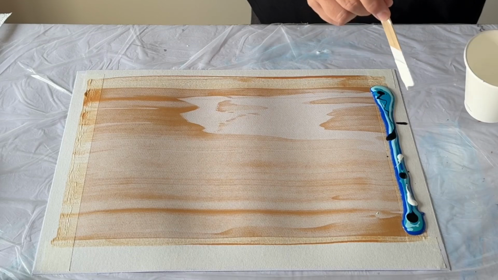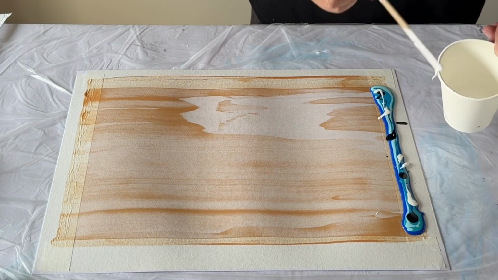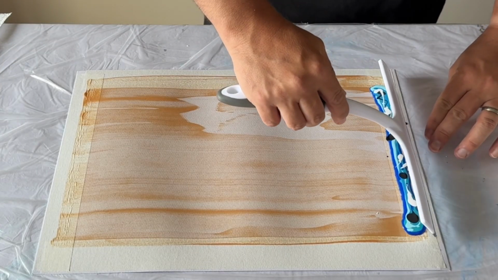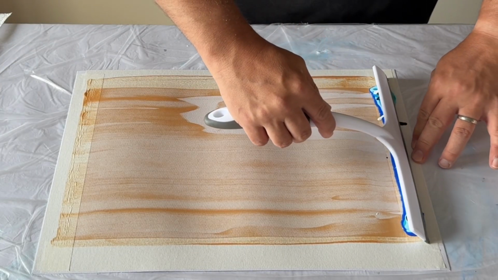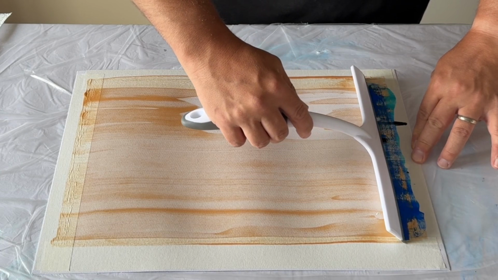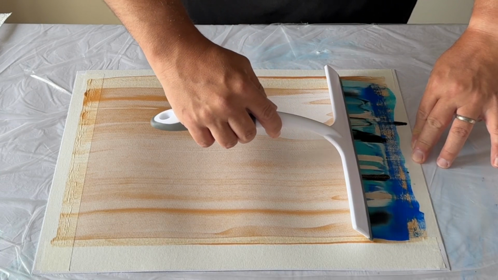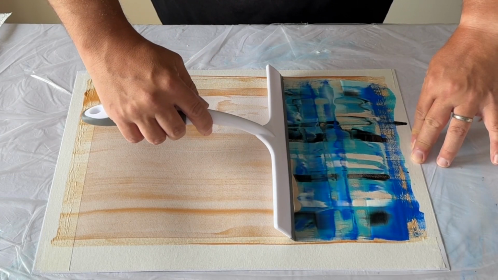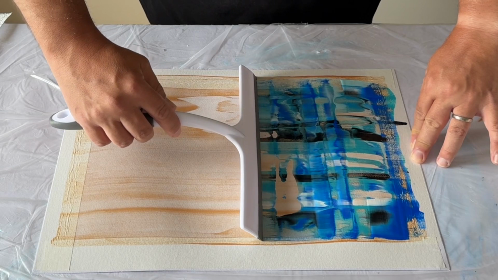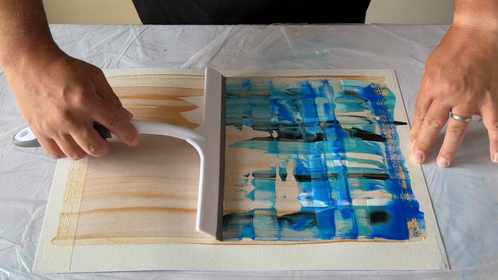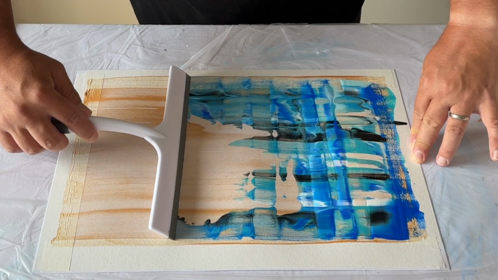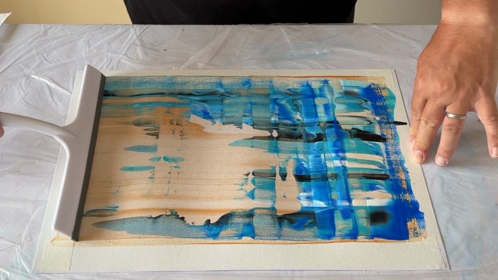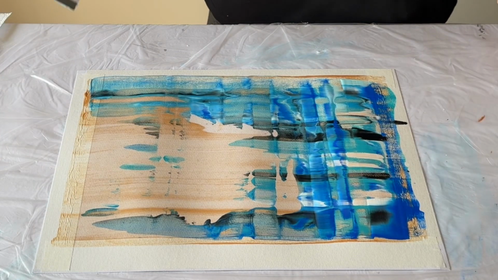So I've used all my colours just at one side on top of the masking tape just so I can drag that paint across using the squeegee. But as I go across the page, I gently lift the squeegee up from the base and down again, up and down, up and down. And you can see that it creates that effect where the paint touches the paper or creates a gap between the paper and the squeegee so it doesn't leave a trail of paint behind.